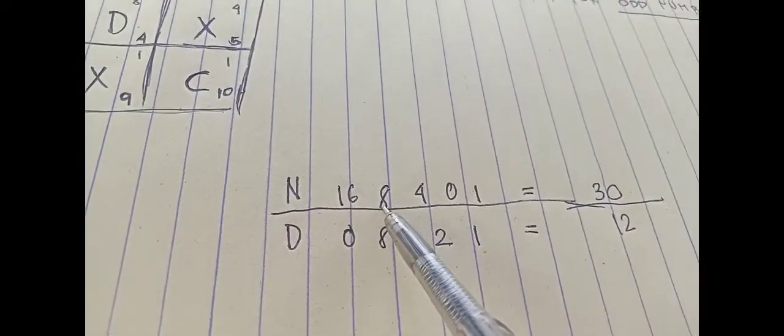Next we will total all the values that we have. So 16 plus 8 equals 24, plus 4 equals 28, and plus 1 equals 29. But always remember, whatever the result, we will add 1, so it is equal to 30.